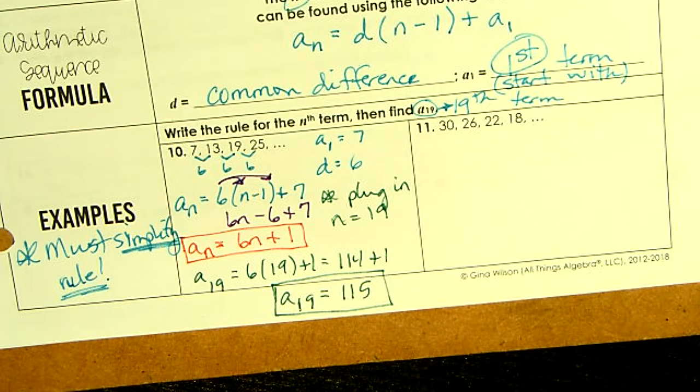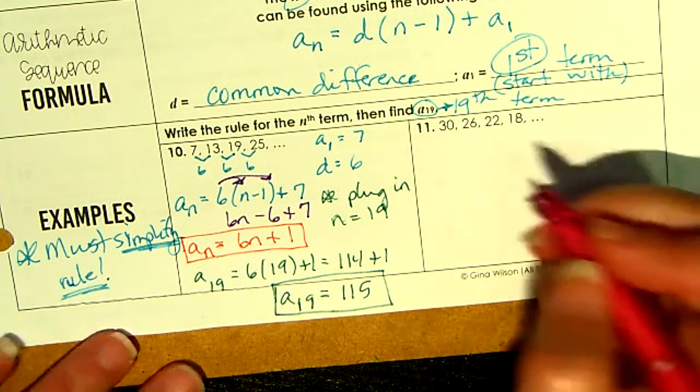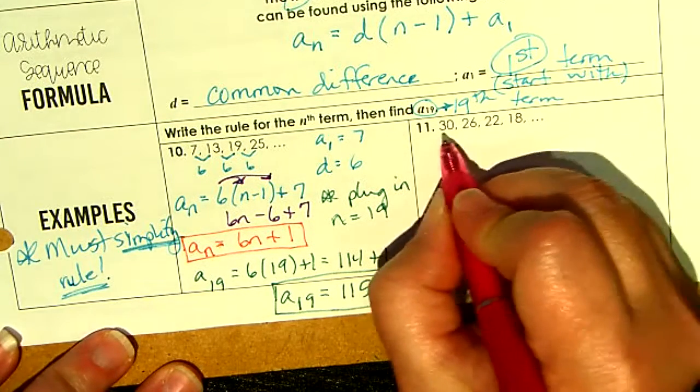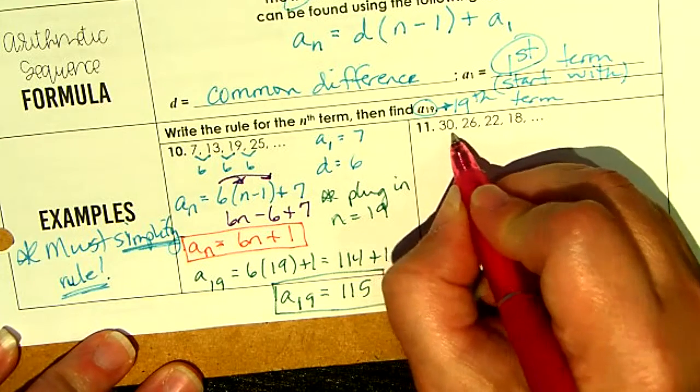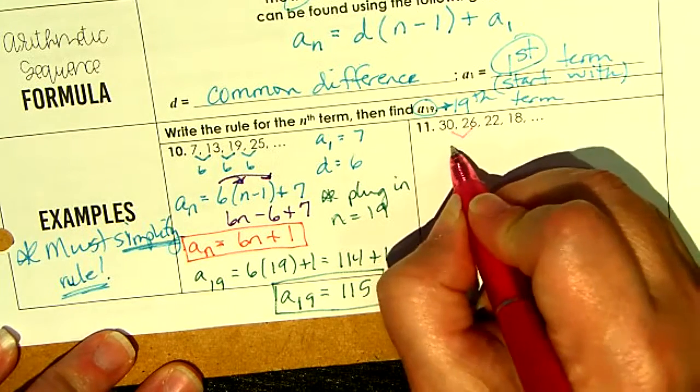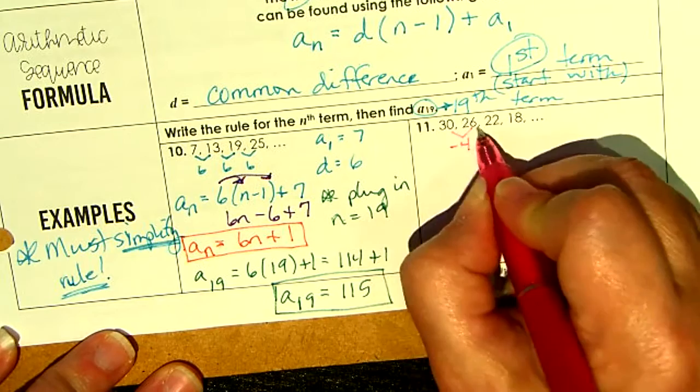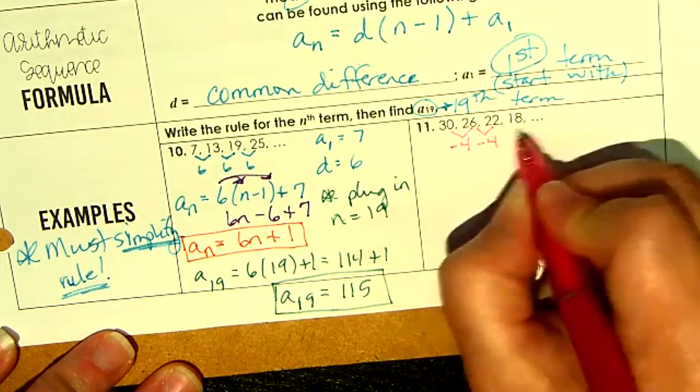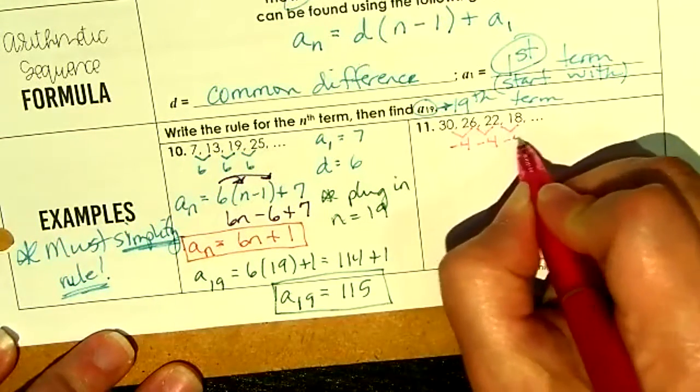Here we go. We're going to just talk about the common difference for number 11, because this changes. I'm not going up, I'm going down. So to go from 30 to 26, that's a negative 4. From 26 to 22, that's a negative 4. From 22 to 18, that's a negative 4.